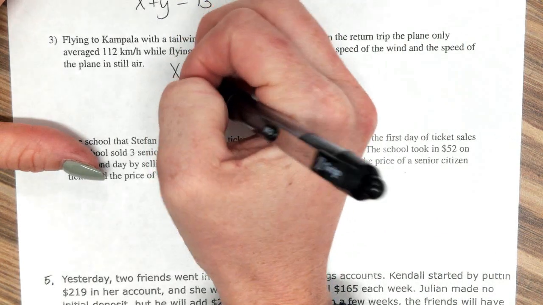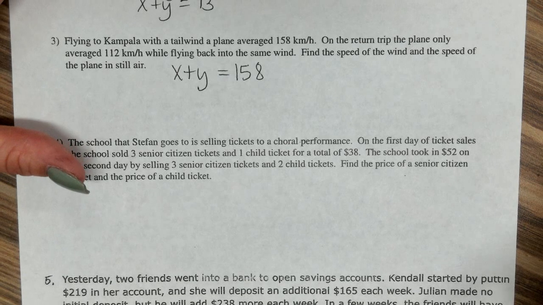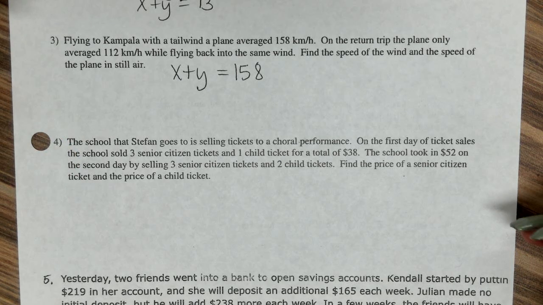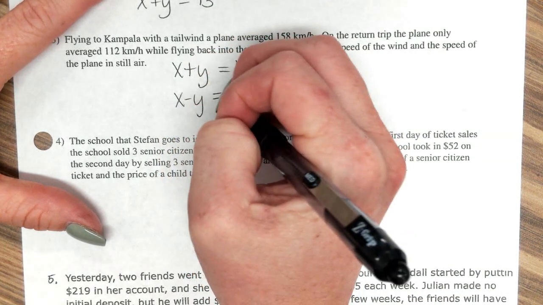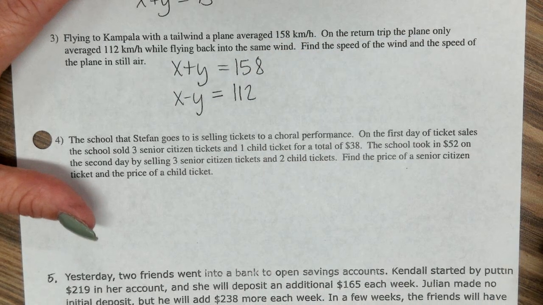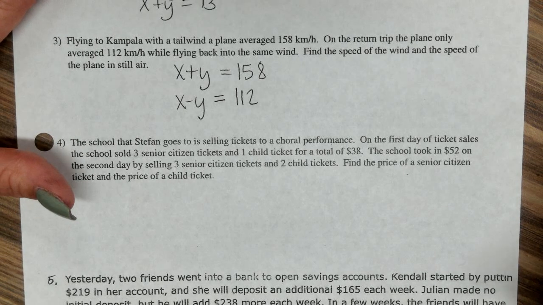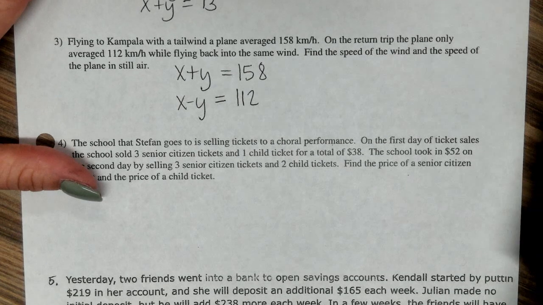So we got X plus Y equals 158. On the return trip, the plane only averaged 112 kilometers per hour with the same wind, because now they're flying back into the wind. So how would I write that? X minus Y equals 112. They want you to find the speed of the wind and the speed of the plane. So you're solving for X and Y. Make sense?